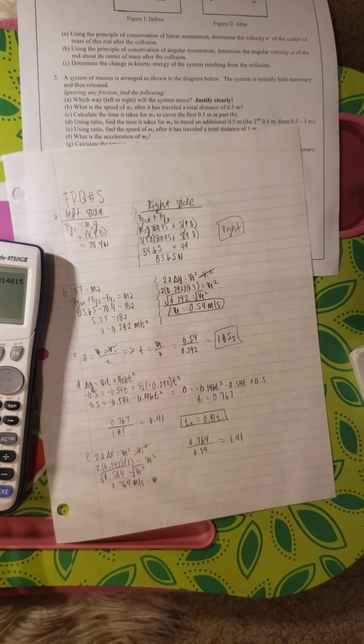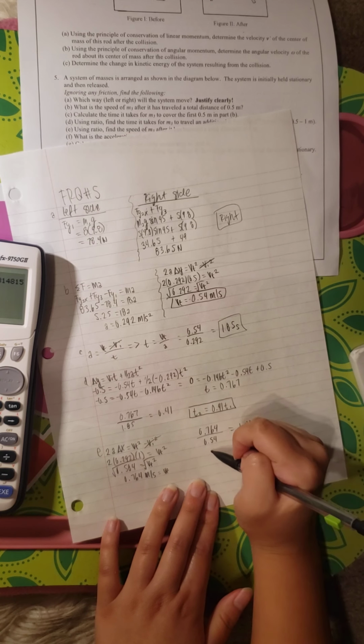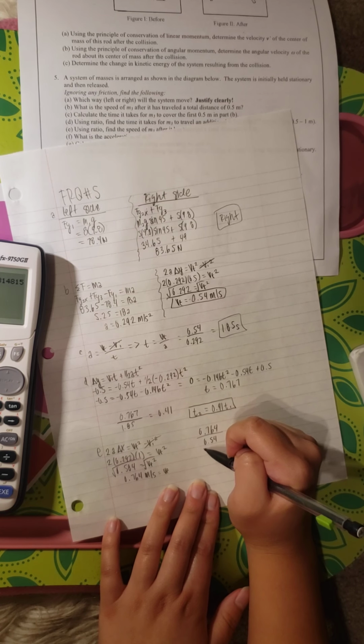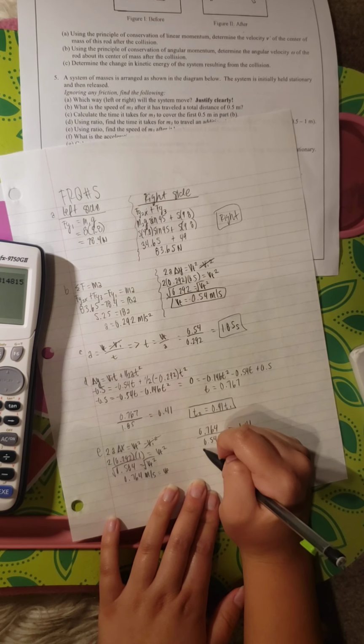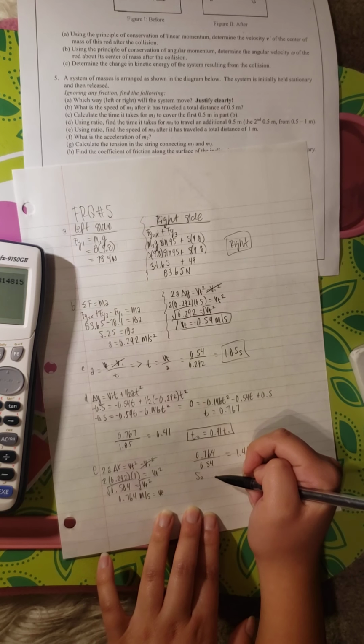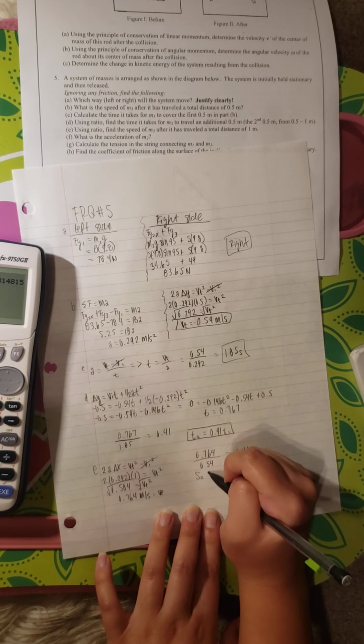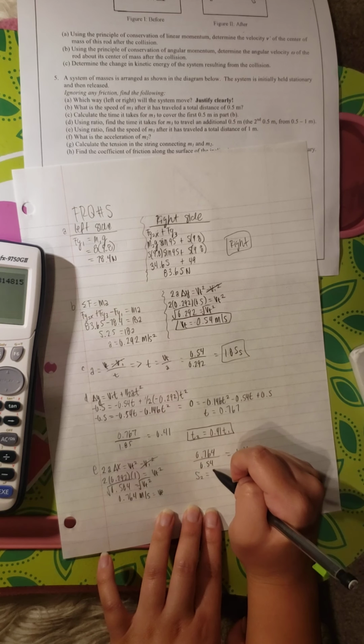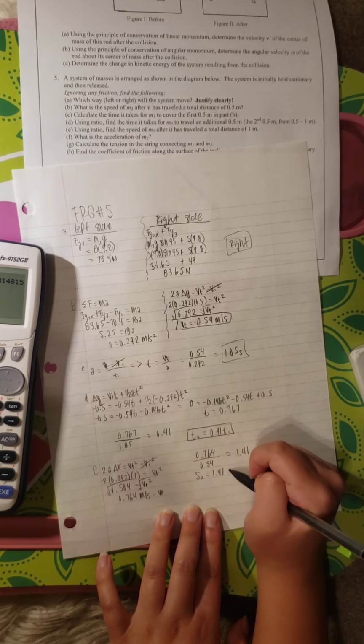So using that number we just got, we can make our ratio. So speed 2, since it wants us to find speed, is going to be equal to 1.14 of speed 1.